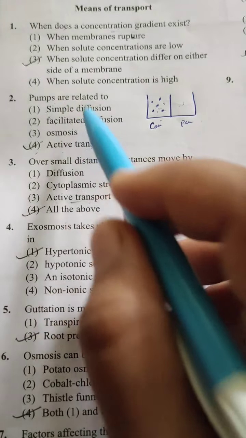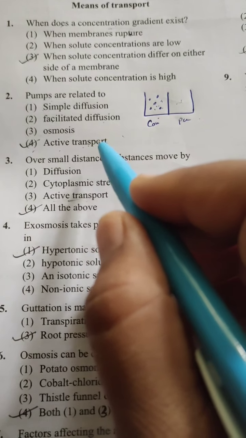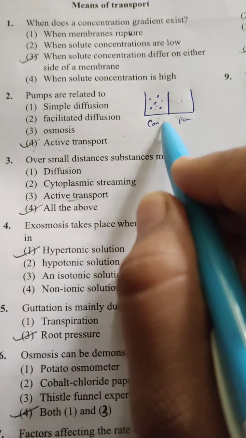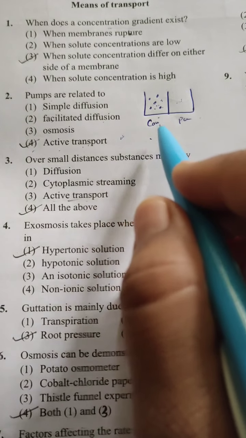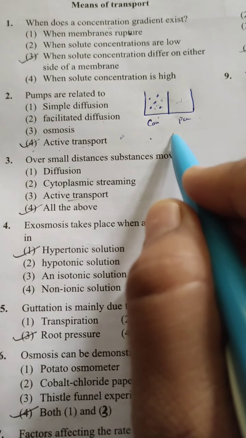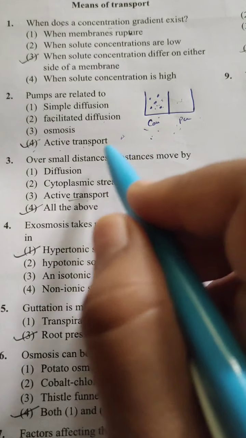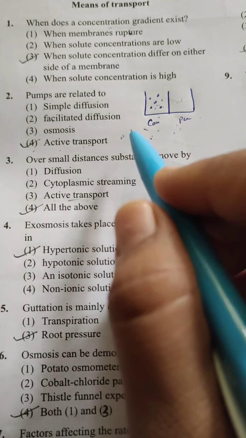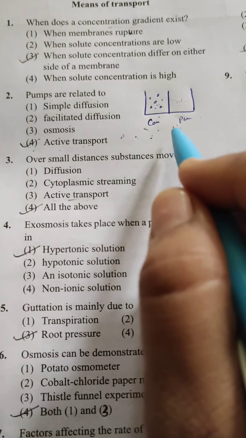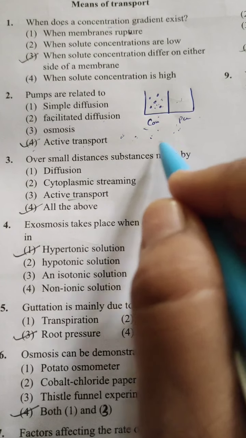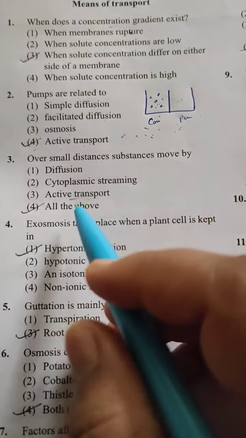Next, pumps are related to which option: 1 simple diffusion, 2 facilitated diffusion, 3 osmosis, and 4 active transport. So pumps are related to active transport because in active transport the molecules are pumped against the concentration gradient. Against the concentration gradient means the molecules move from the region of lower concentration towards the region of higher concentration, which requires the presence of membrane proteins. With the expenditure of energy, there is the movement of molecules from lower concentration towards higher concentration, and hence option 4.